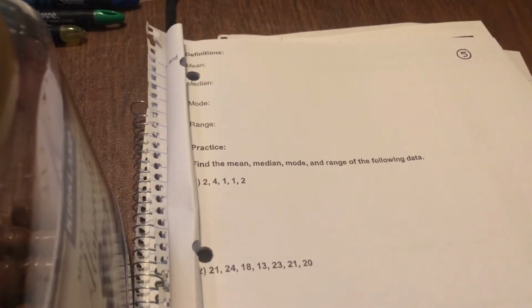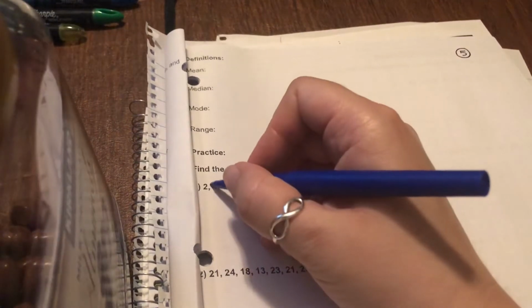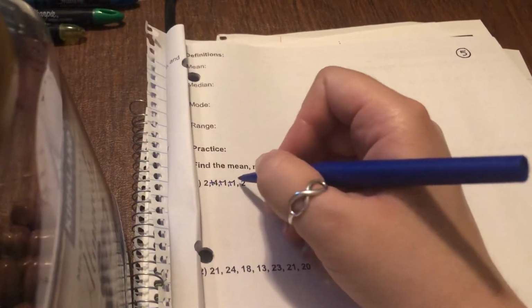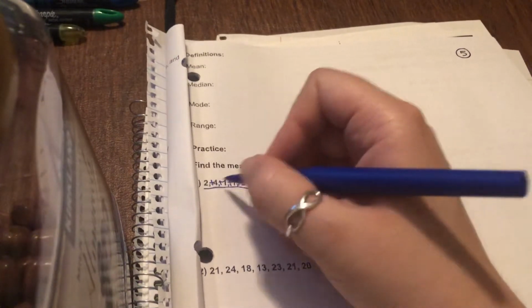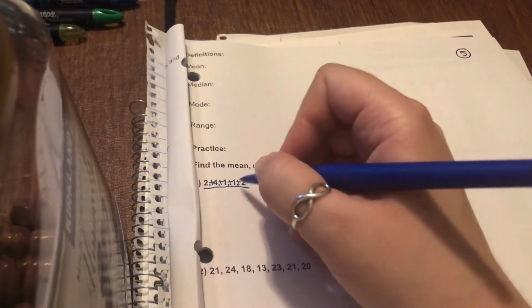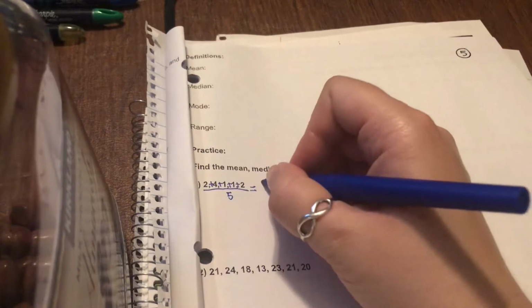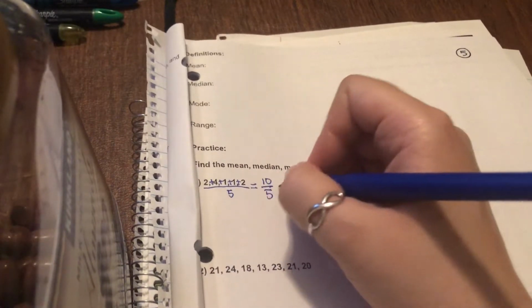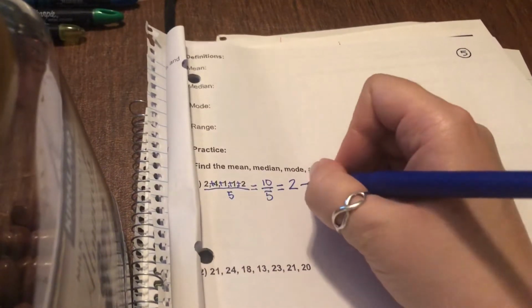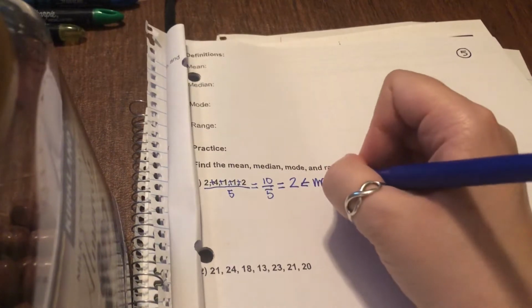So for the first one, you're just going to add all these together and divide by 1, 2, 3, 4, 5 numbers in the data set. So plug those all into your calculator, and you should get 10 divided by 5, and you get 2 for the mean.